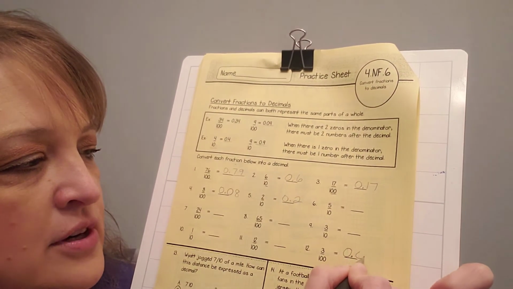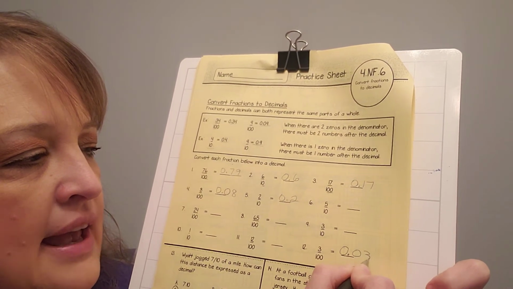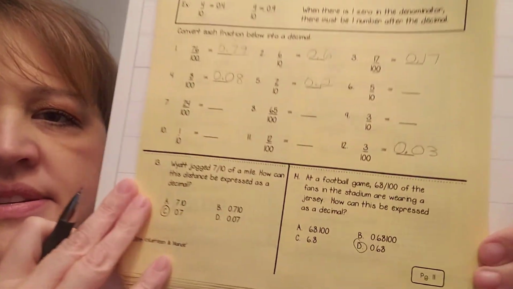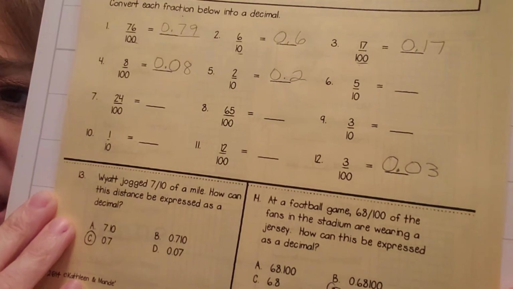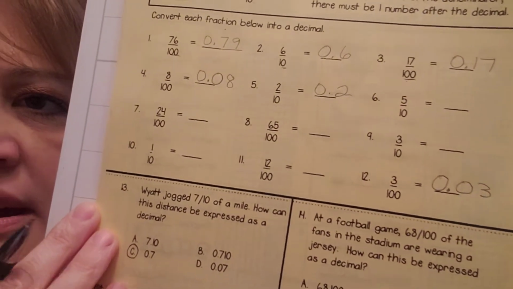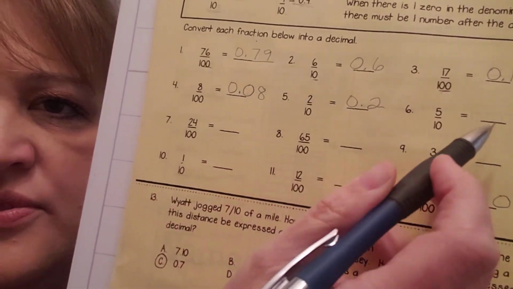I have 0 dimes and 3 pennies. So that is 3 hundredths. All right, my friends, I'm going to have you do those ones. All right, let's move on, or pause the video to finish this page. Let's move on to page 12.